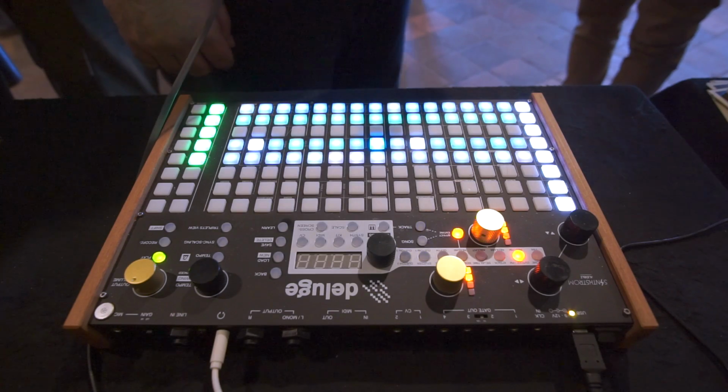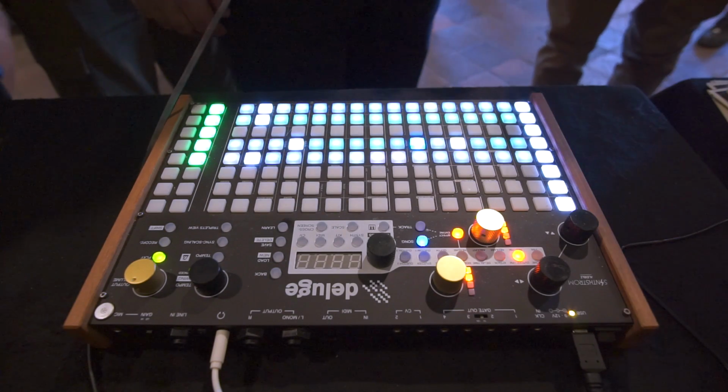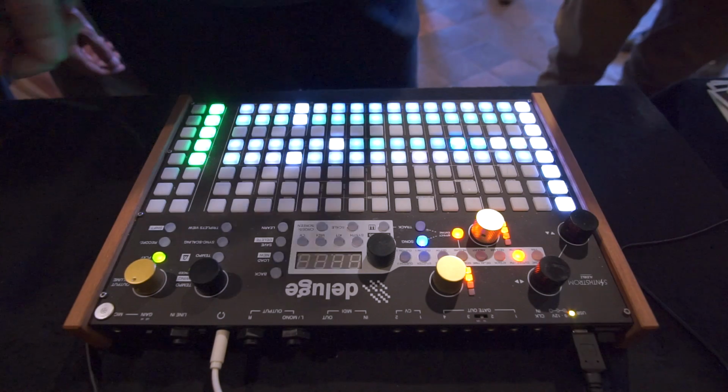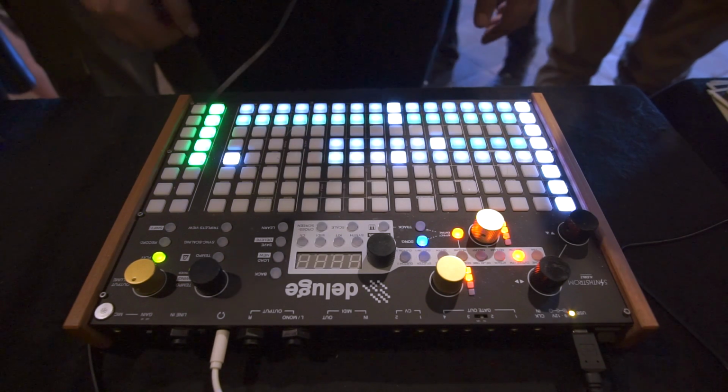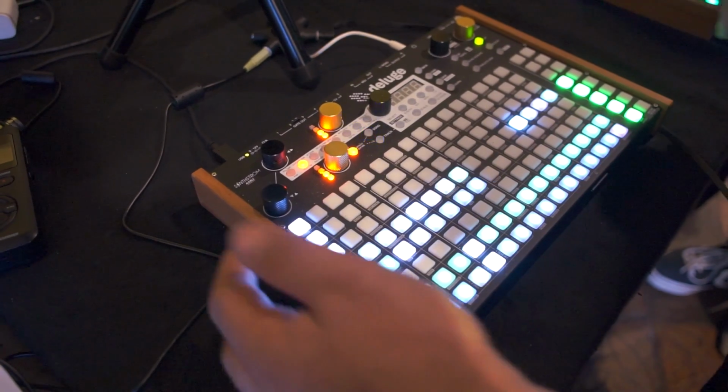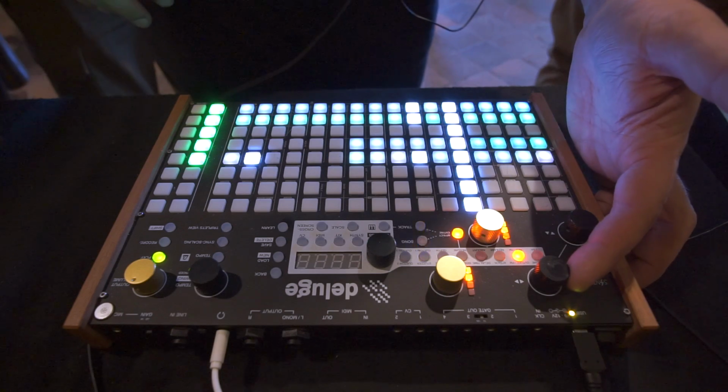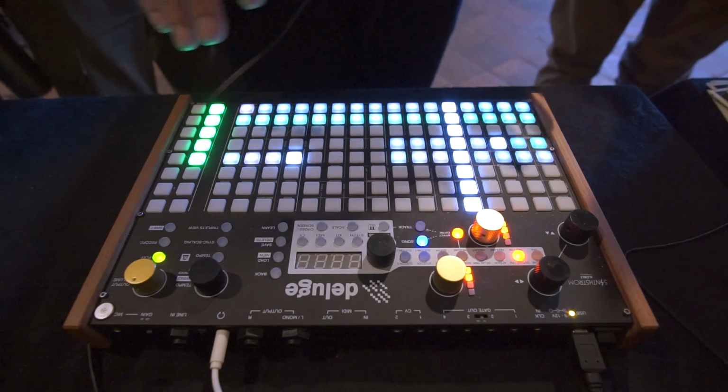Hey, I'm Ian from Synthstrom Audible from New Zealand, and we're the makers of the Deluge, which is a portable synthesizer, sequencer, and sampler. Basically a workstation which just does everything you need to make and perform music away from your computer. Right now, I'm just playing in our new 2.0 firmware release timeline view.